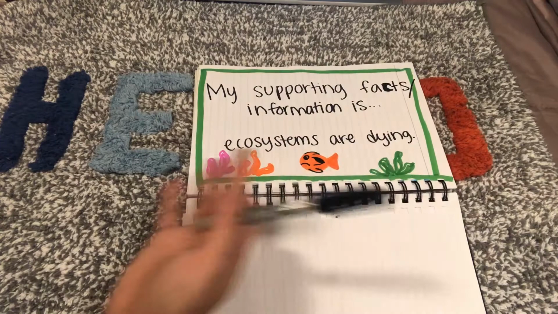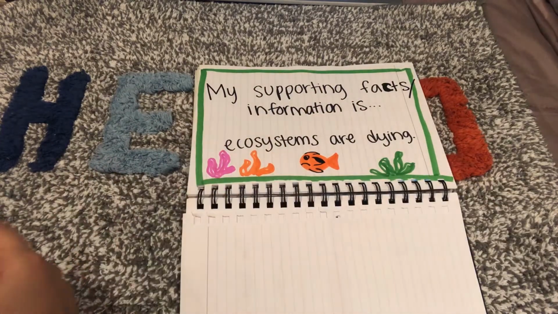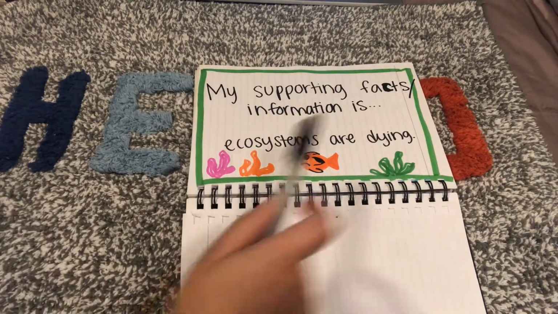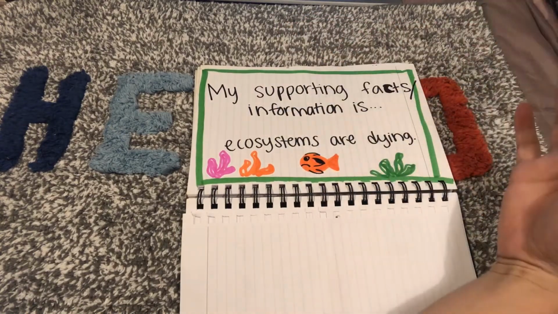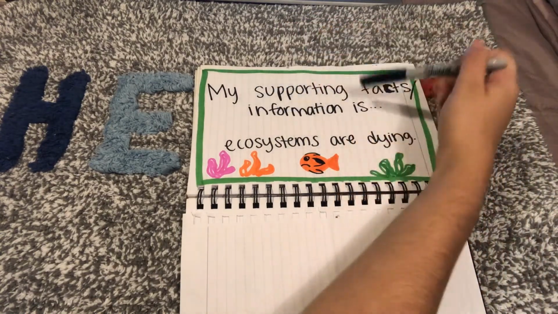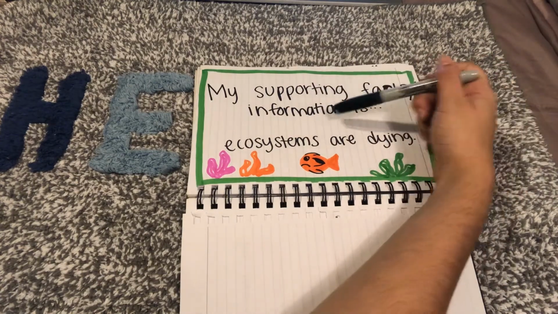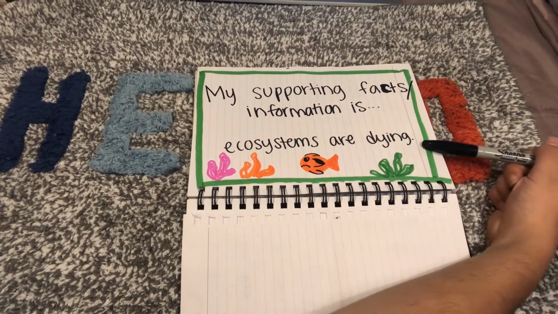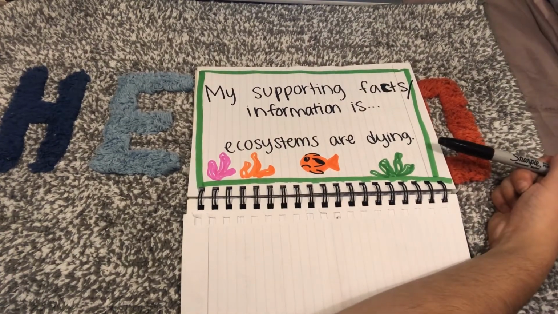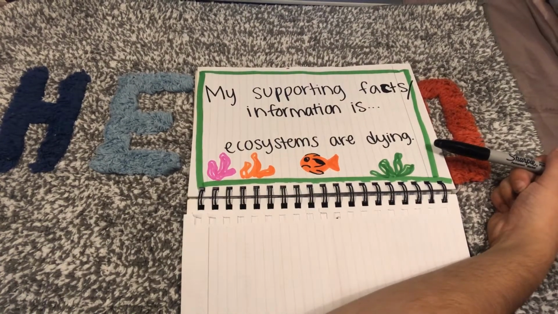We're polluting the oceans, we're not taking care of our animals, all of those things. So this is going to be how I am going to begin my next sentence. So my supporting facts / information is ecosystems are dying. This is what Greta Thunberg said in her YouTube video in the petition that we heard.